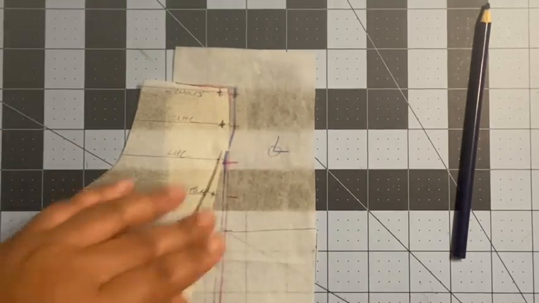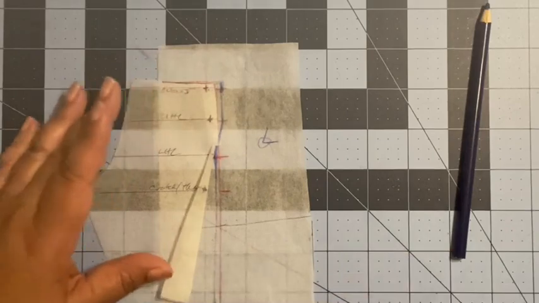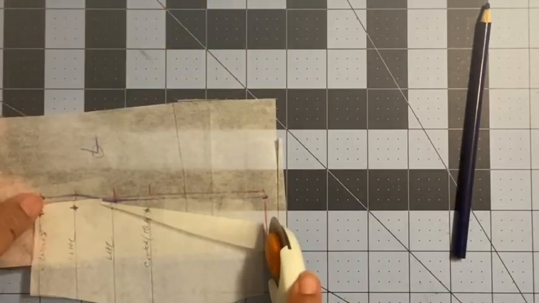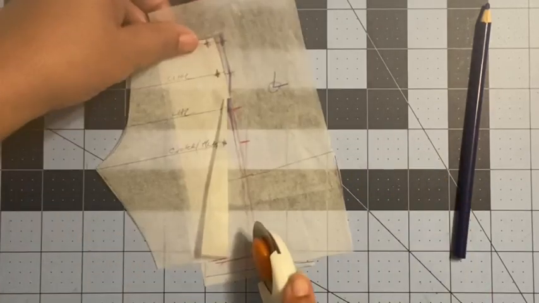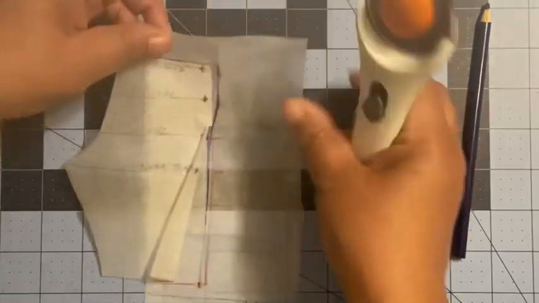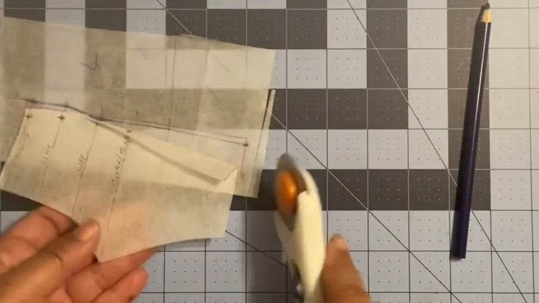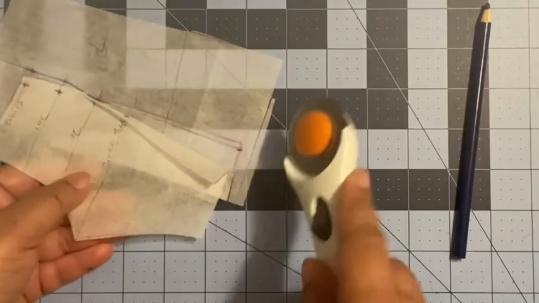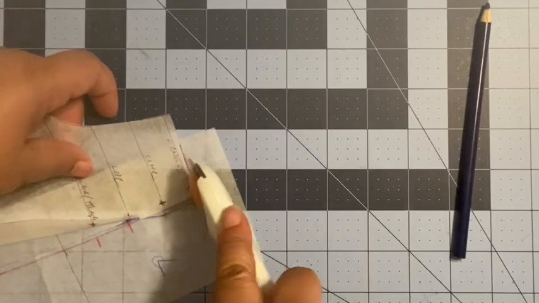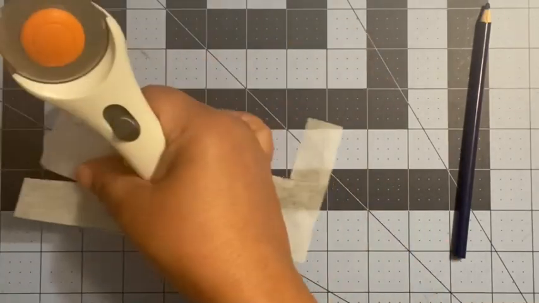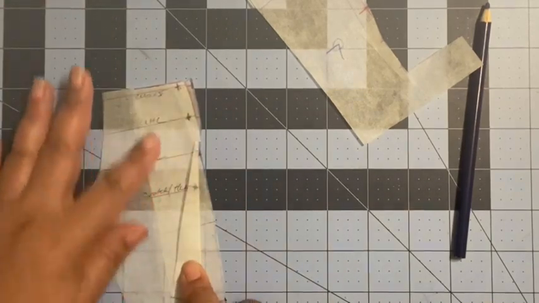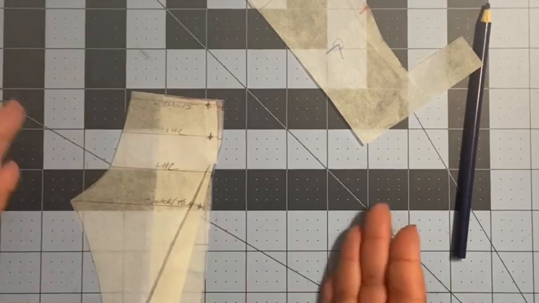And that is all you're going to do. And now when you cut out your pattern, you're going to be cutting along the blue line, which is your new pattern piece. And there you go. So, you know, your pattern is intact.